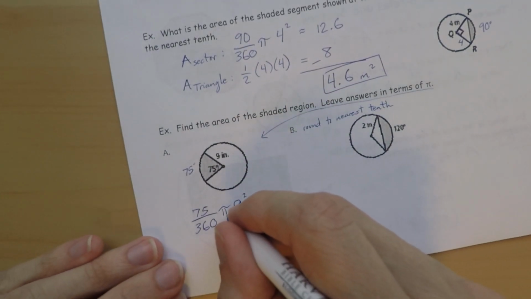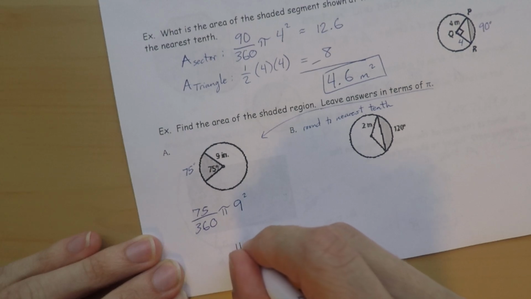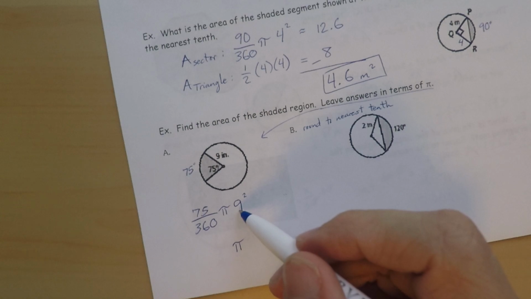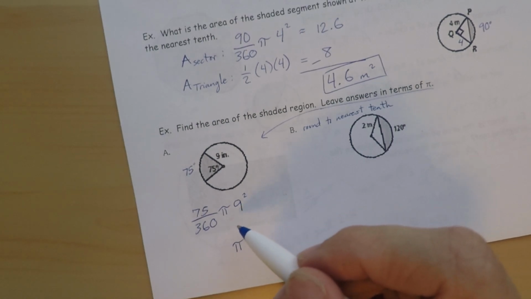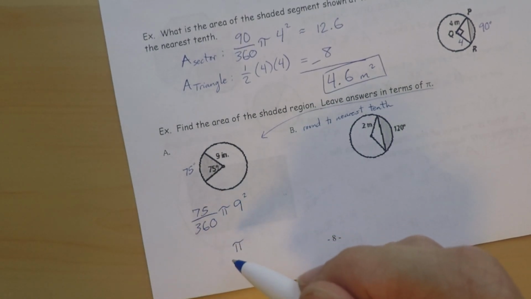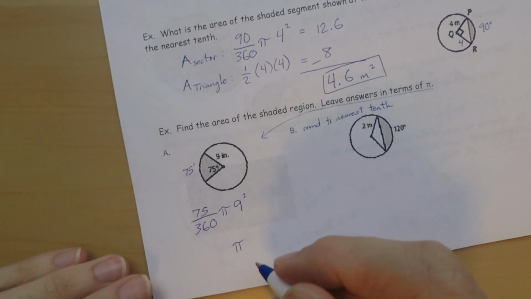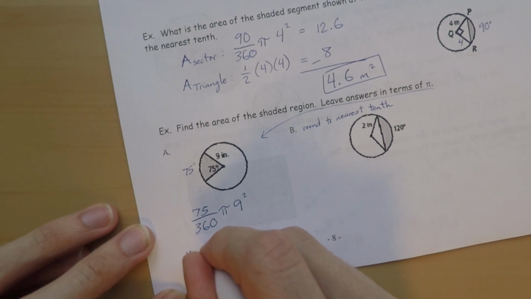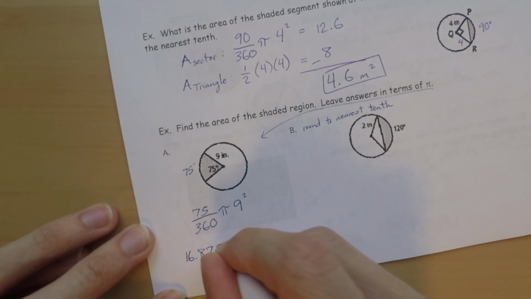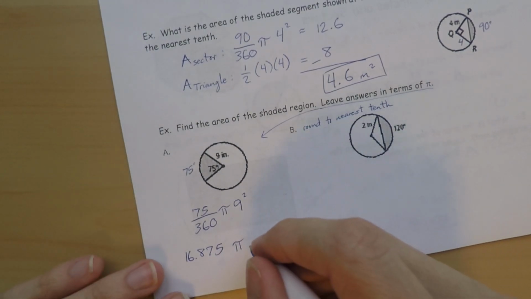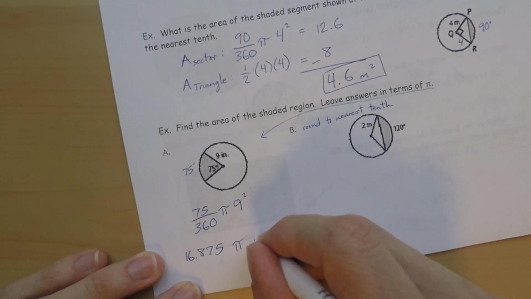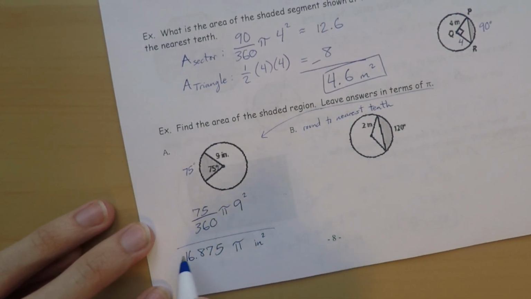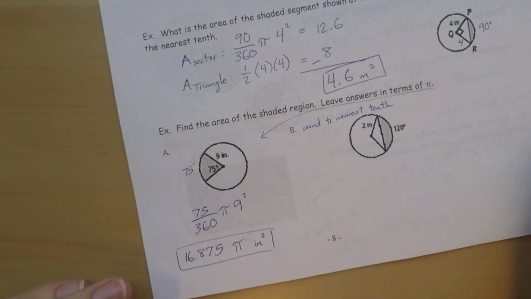Leave answer in terms of pi means take pi, scoot him on down, don't do anything with pi, multiply everything else. So take 9 squared is 81, multiply that by 75, divide by 360, and we get 16.875. So the area of that sector is 16.875 pi inches squared. We're measuring in inches, so inches squared.